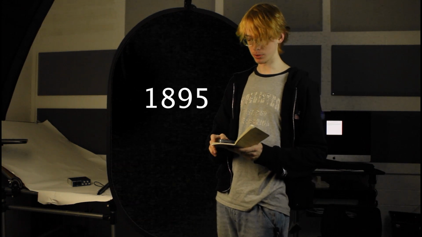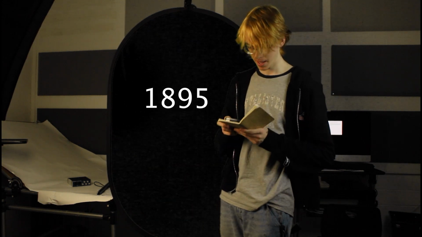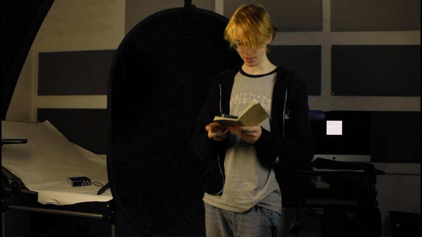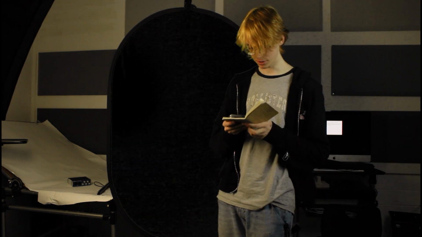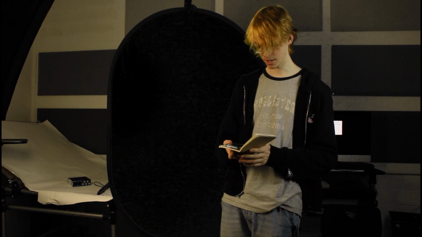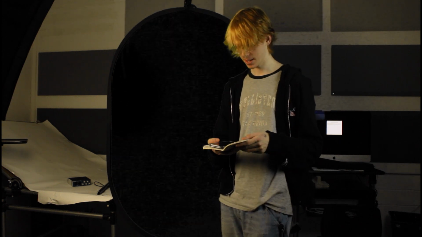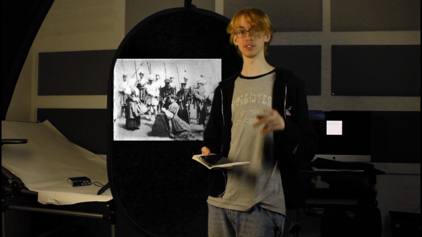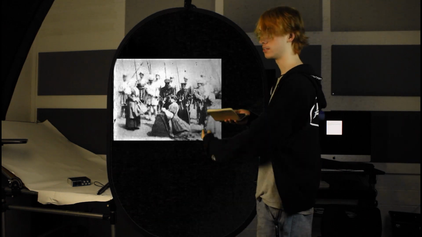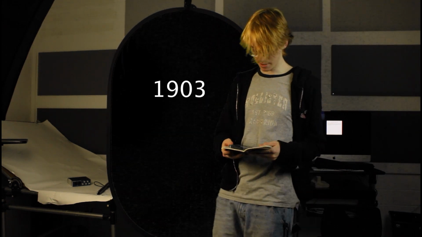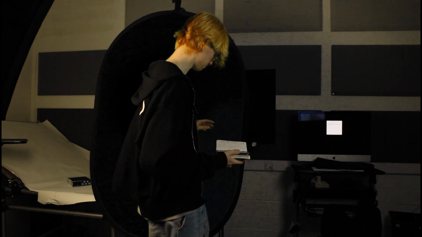Stop action is the oldest known visual effects shot. It was first used in The Execution of Mary Queen of Scots. For this effects shot, the actress was filmed up to the point where she knelt for her beheading, at which point she was replaced by a dummy. This technique was revolutionary and is still used today. Here's a picture. 1903.